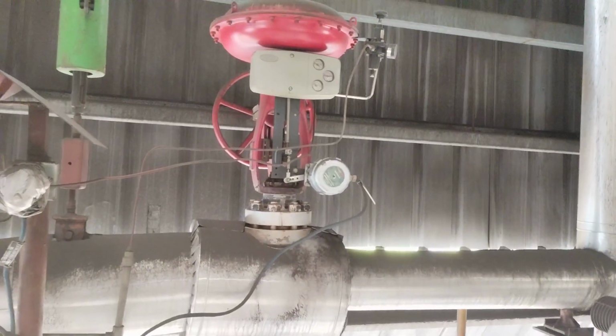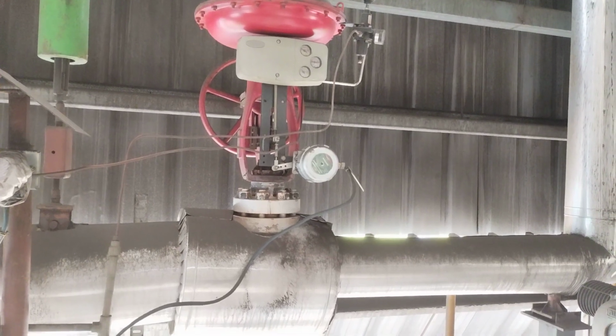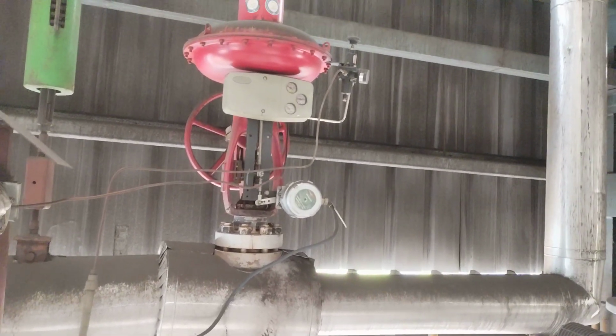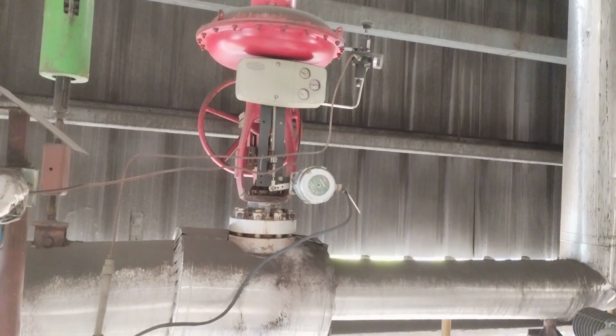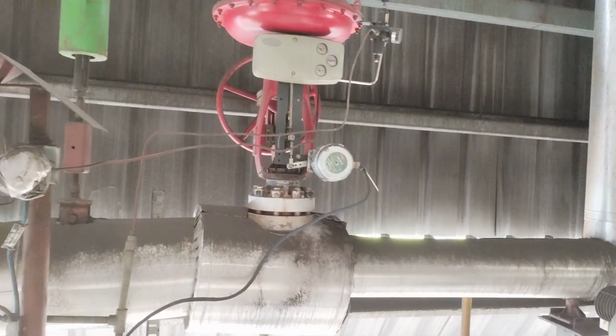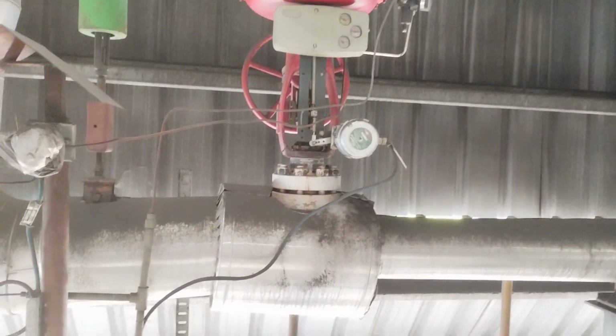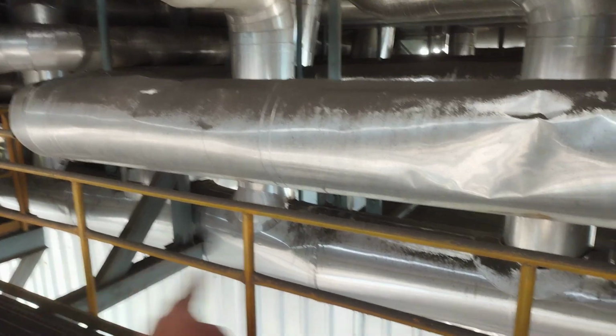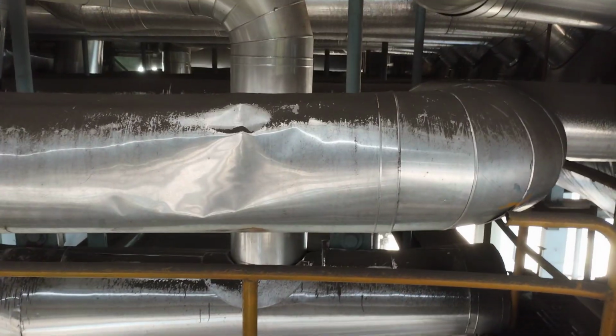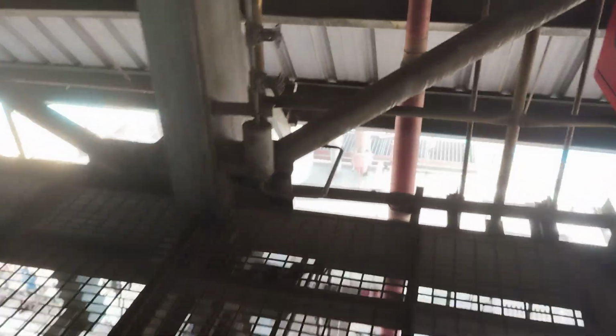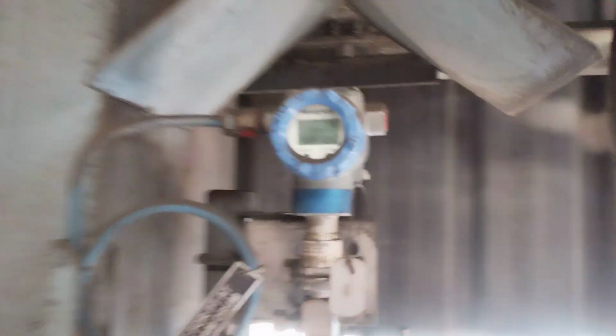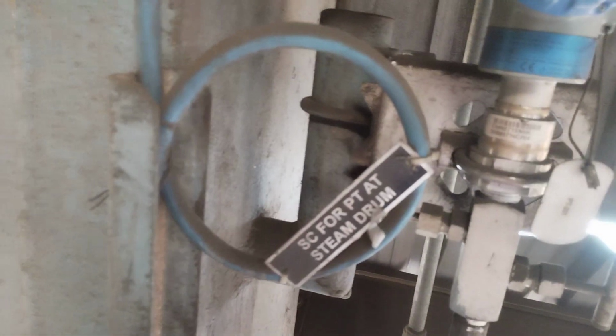Vent is now closed, going closed. Point 1, point 2, point 3, point 5, point 6, the closing command, opening command. This is the steam header line. And 2 pipes are downcomers. Main steam pressure transmitter, 72 kg.